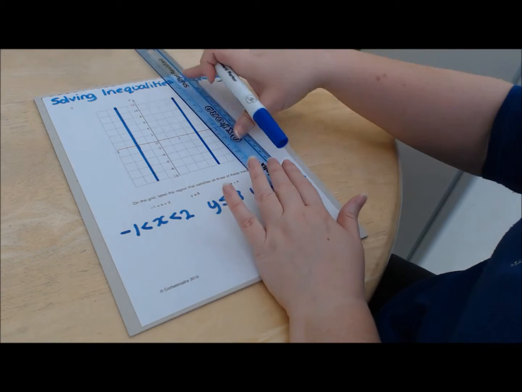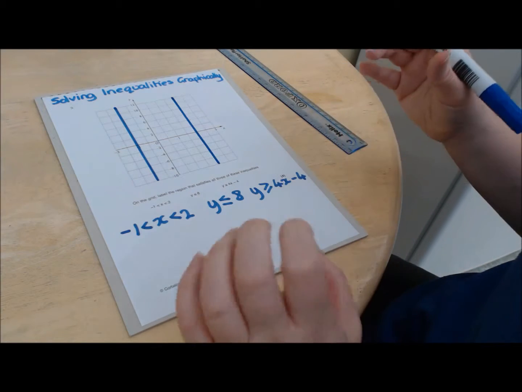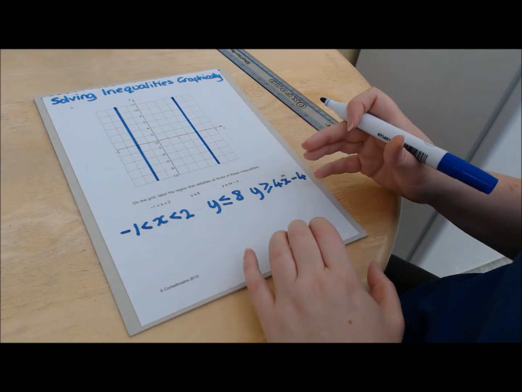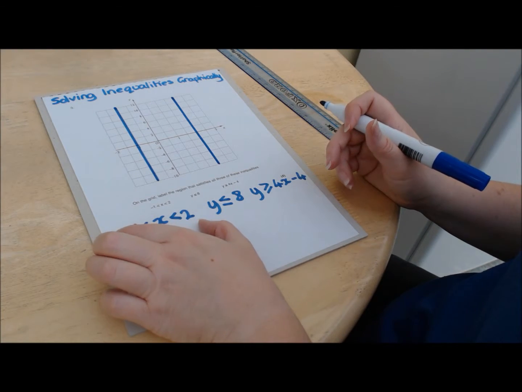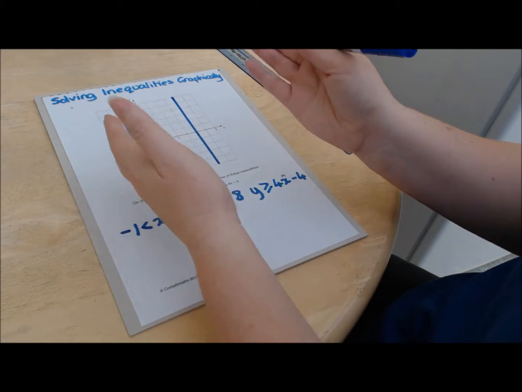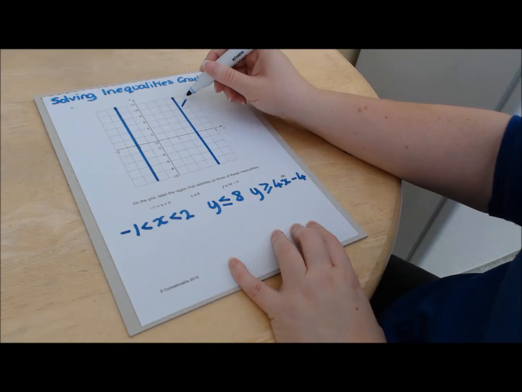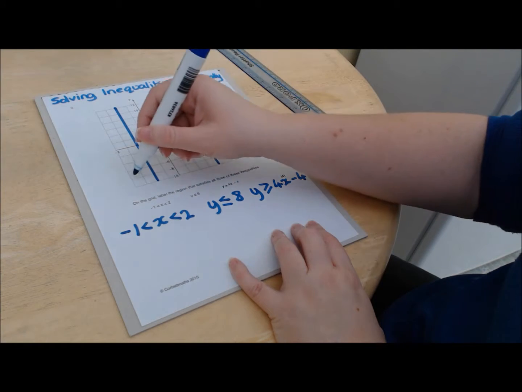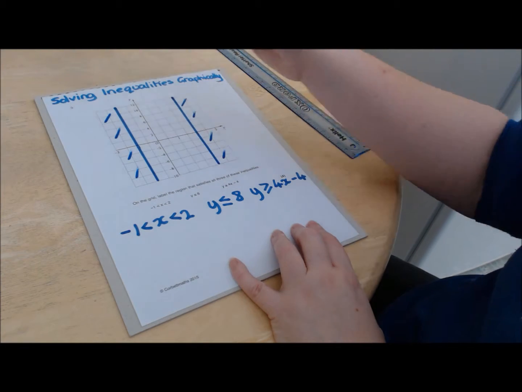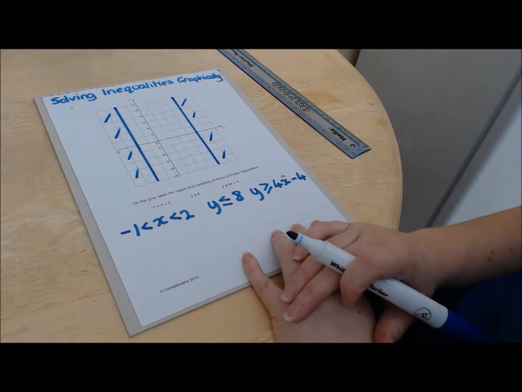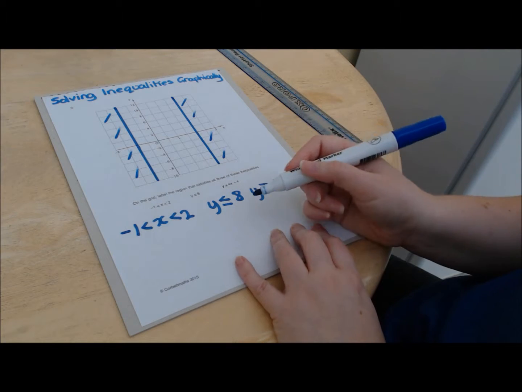Now, in terms of narrowing down the region that's actually going to fit all of these, this is showing us that our x has to lie in between these two numbers, these two lines. So that automatically means that all this space over on these sides is not included in our region. So we're now going to look at the next inequality and put that on.